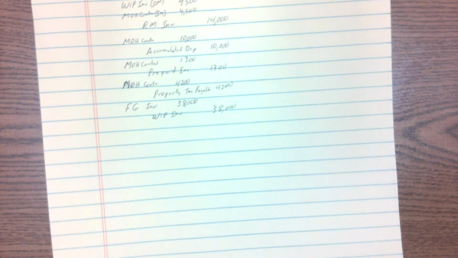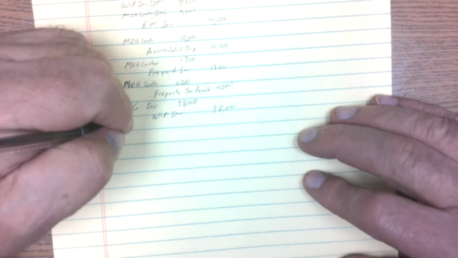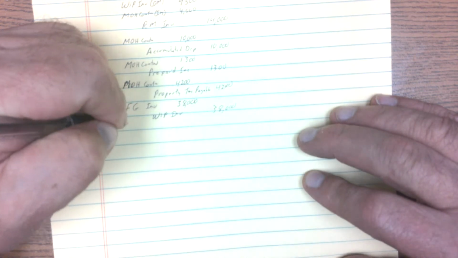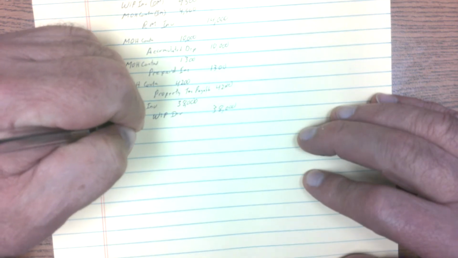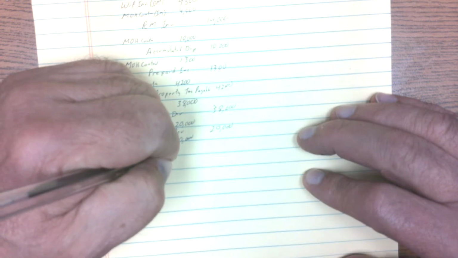Then H, we sold inventory on account for 20,000 with a cost of goods sold of 10,000. So it's on account. So we're going to have accounts receivable, 20,000. Sales revenue, 20,000. We are going to also have cost of goods sold for 10,000, and we'll take it out of finished goods inventory for 10,000.